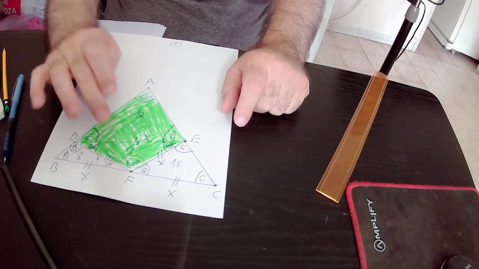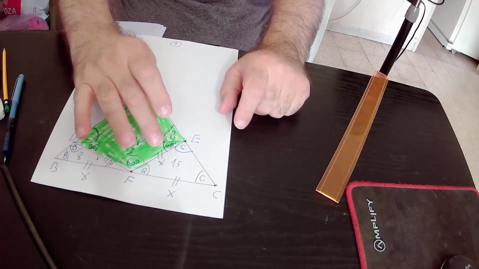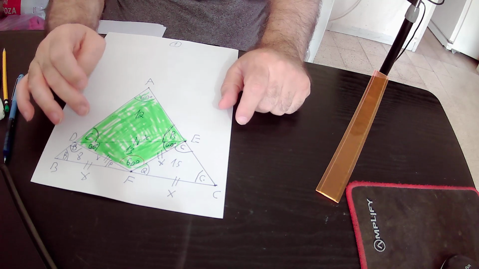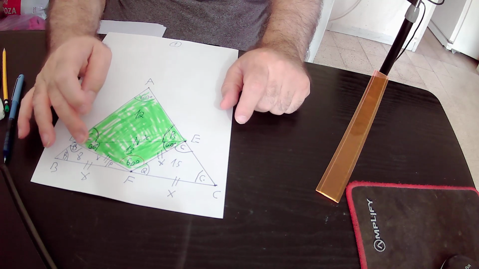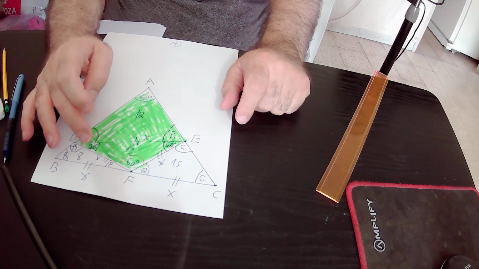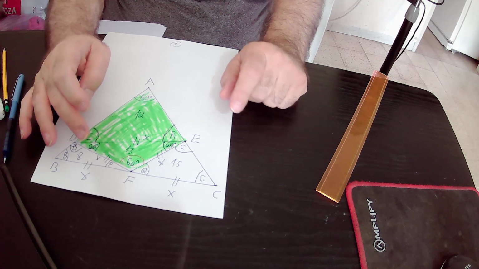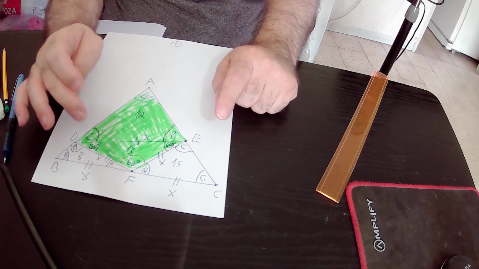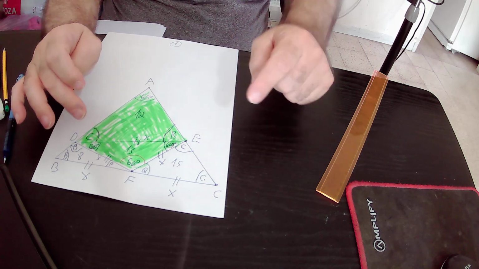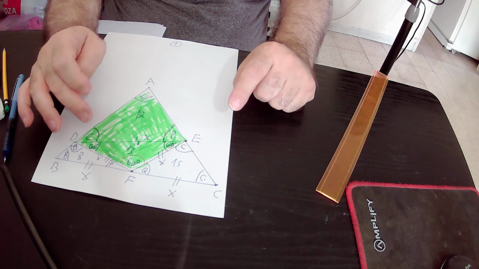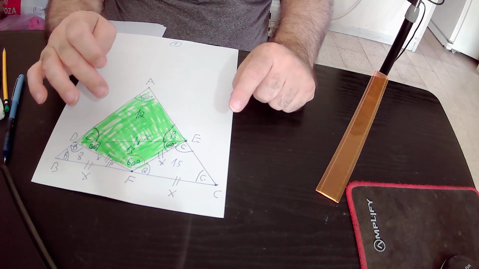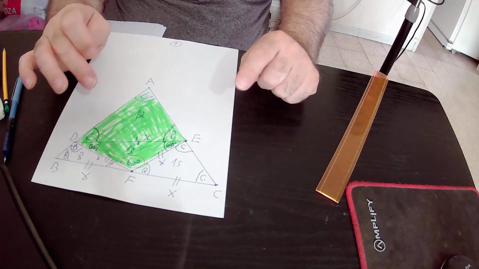So if this side is x, this side is also x, and this side is also x, and all the line segments that I marked with 2 blue lines are also equal to x because all are equal to each other. So BF is x and CF is x, and also DF is x and EF is x, and also DE is x.